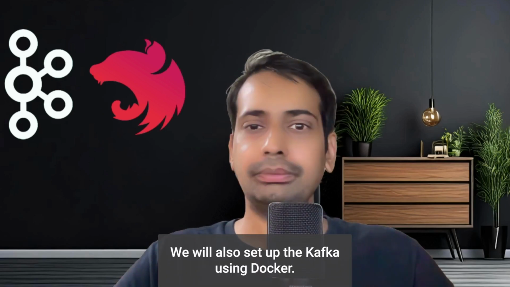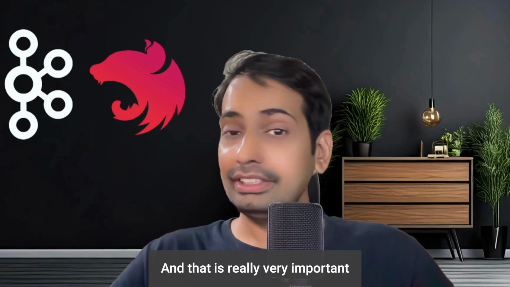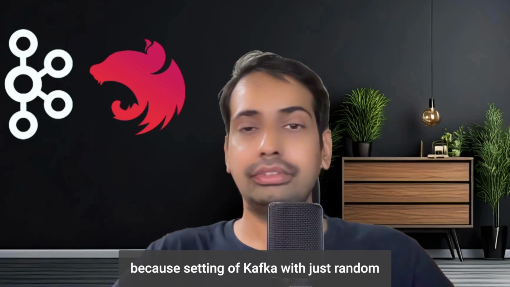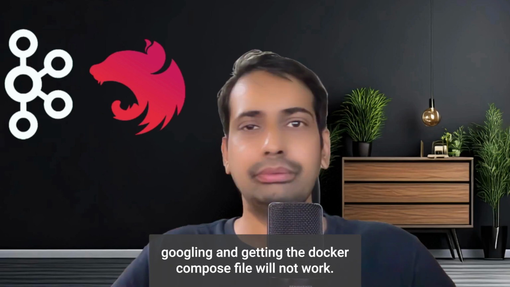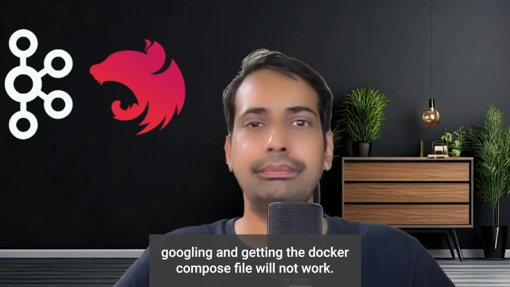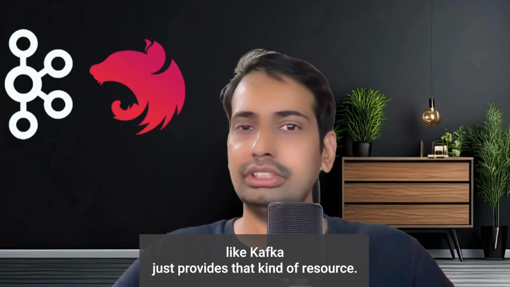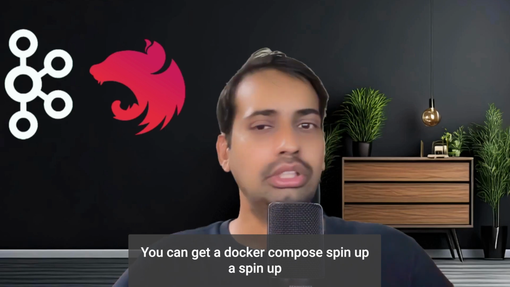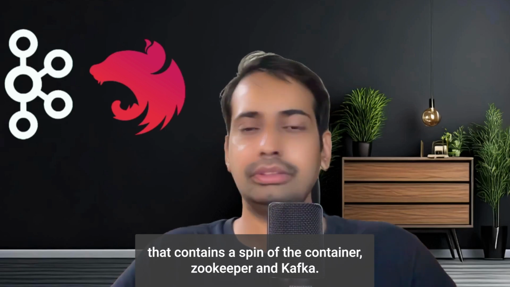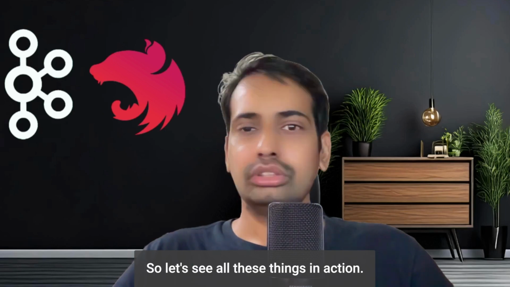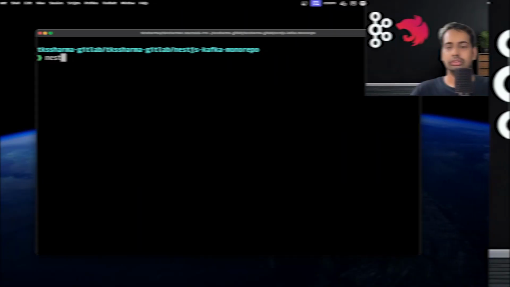We will also set up Kafka using Docker, and that is really very important, because setting up Kafka with just random Googling and getting a Docker Compose file will not work. You need to use some official resource, like kafkajs provides. You can get a Docker Compose file, spin up the containers, zookeeper and Kafka, and your Kafka will be up and running. So let's see all these things in action.